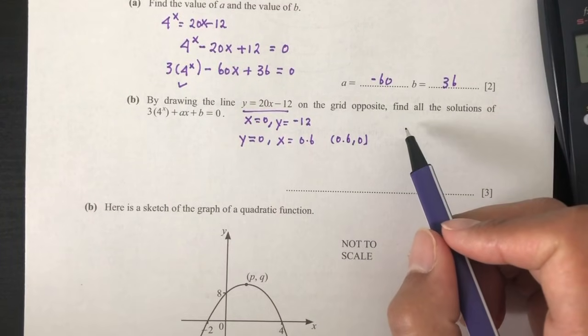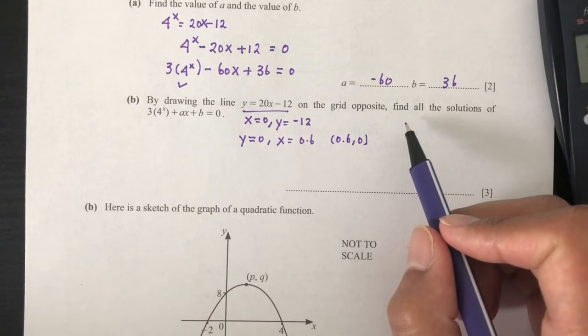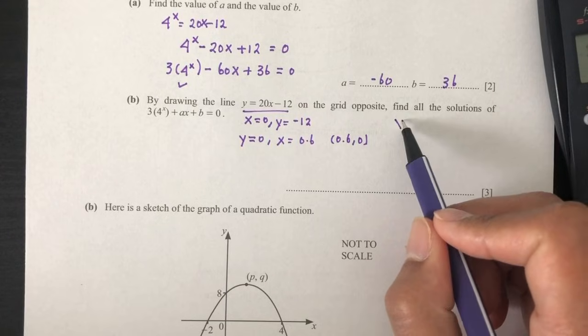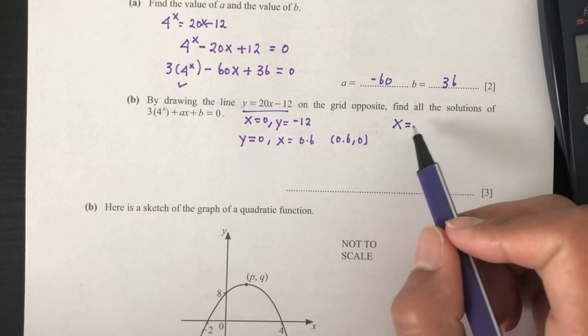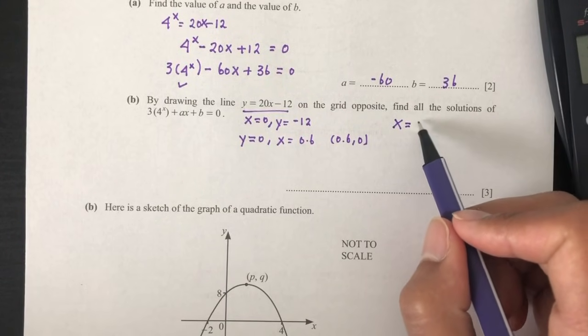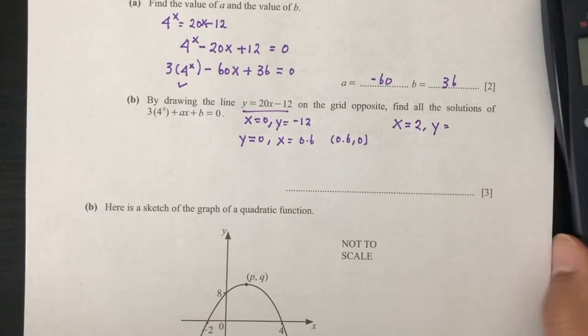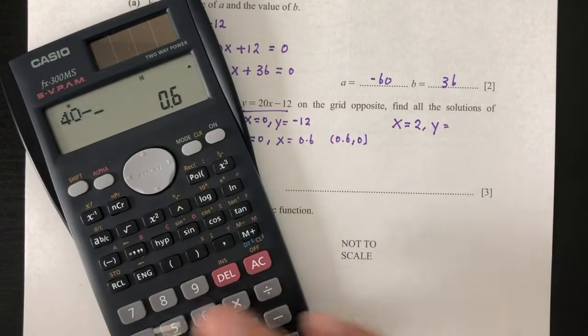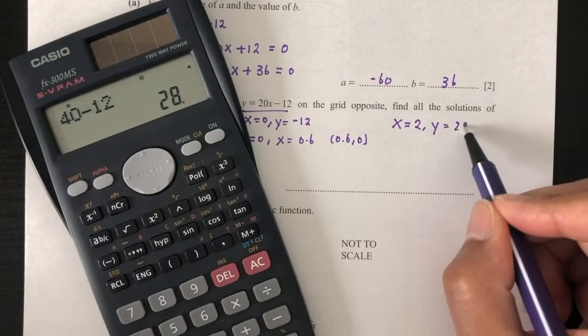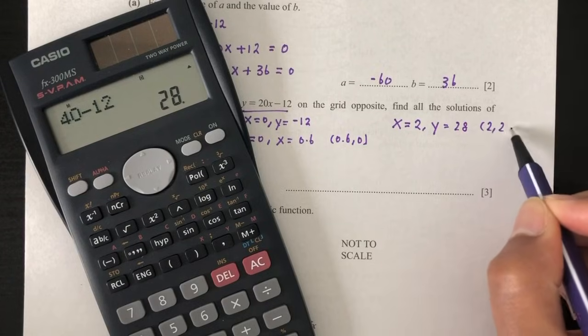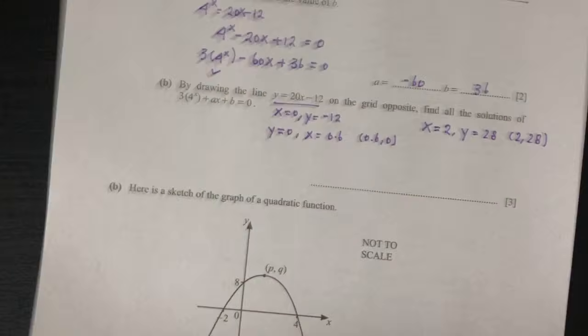And the other point, let's take x equal to 2. y will be 40 minus 12, that will be 28. The second point will be 2, 28. So let's plot those points on the graph.